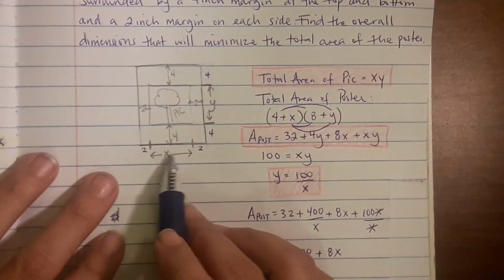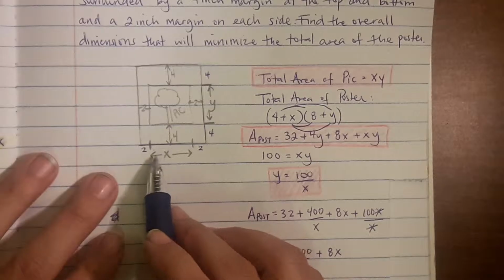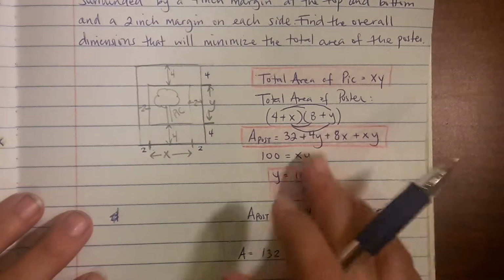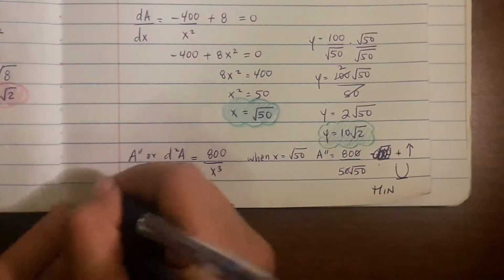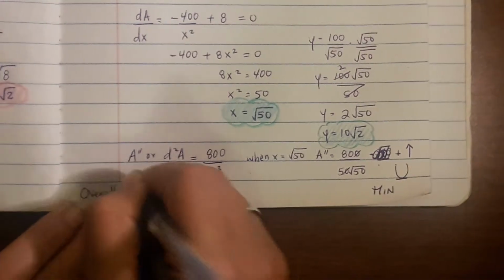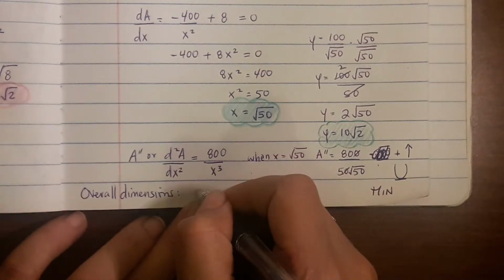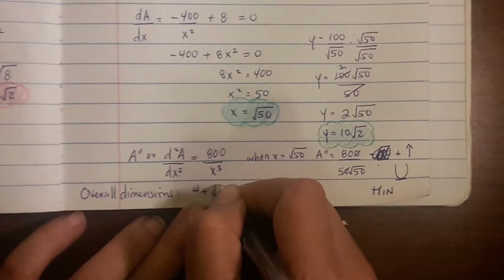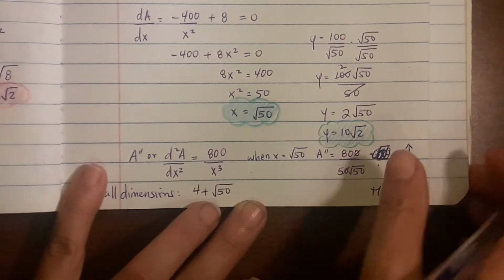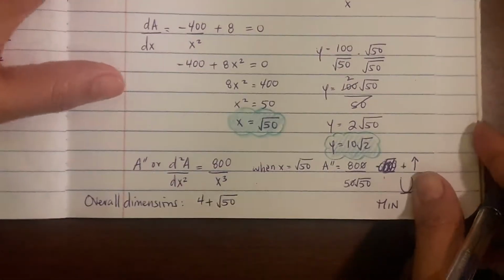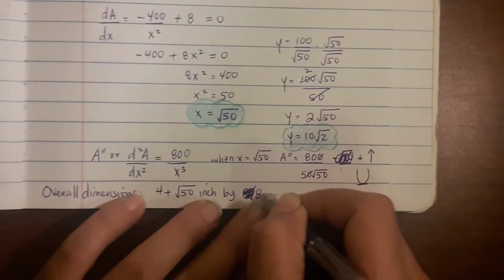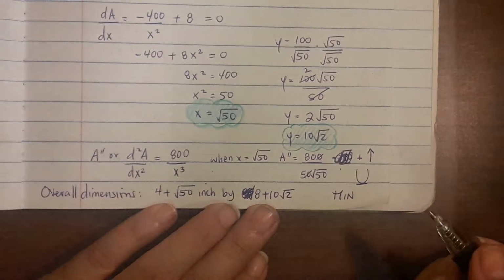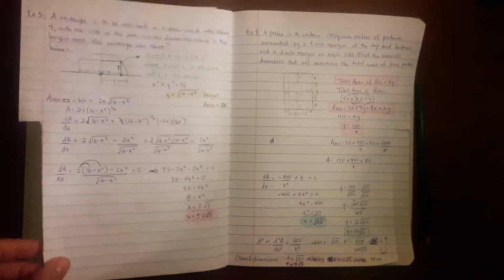Now that you have x and y, you're going to plug it back in to find the area of the poster. So remember, it's going to be 4 plus x and then times 8 plus y. So you're just going to plug it in. So your overall dimension is going to be, and don't write what I'm about to write here. Don't write that. Instead, write 4 plus 5 radical 2. That's a listening check. Alright, inches, because that's what it is, by 8 plus 10 radical 2 inches. And that's pretty much it.